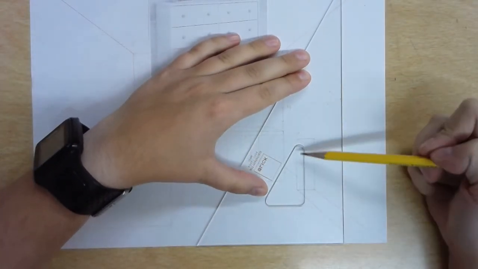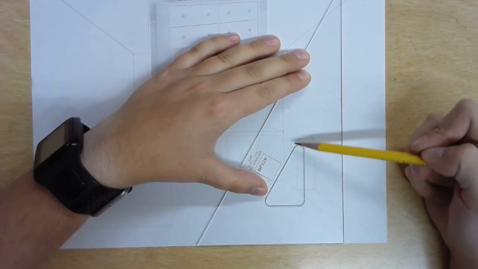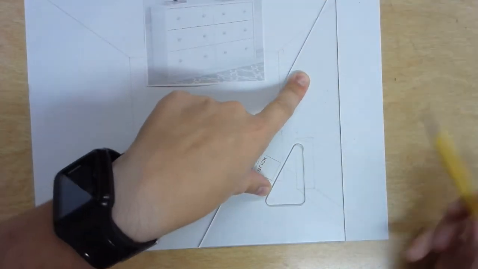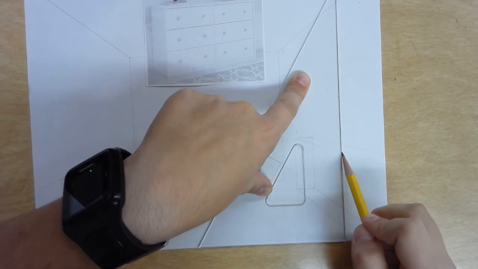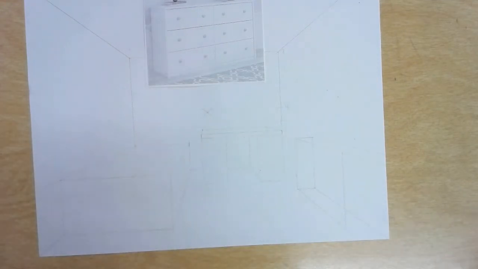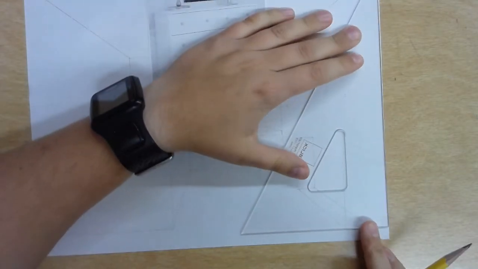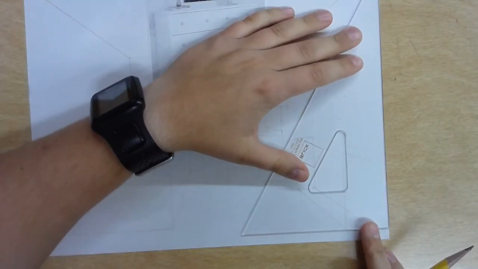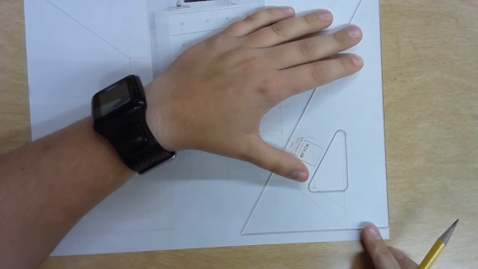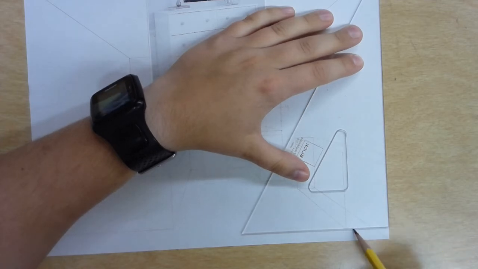Okay. So since I have a vertical line connecting these two orthogonals together to show the front edge of my dresser as shown here, I need to do the same thing on this opposite side. So I'm going to connect it with a nice vertical line. And then I'm going to finish that with some horizontal lines going from this orthogonal. And actually, we'll see how it goes. Oh, it goes right to the corner of my wall.